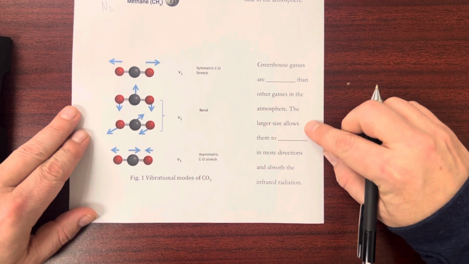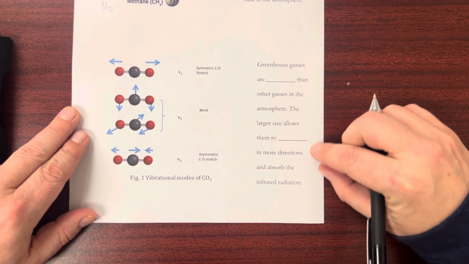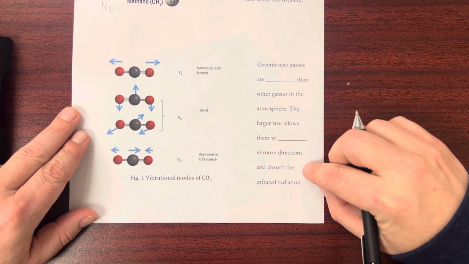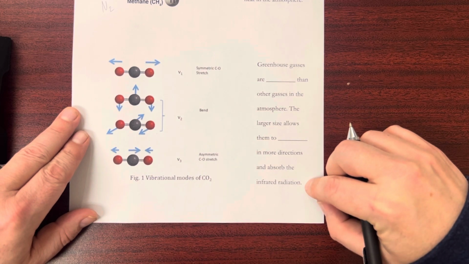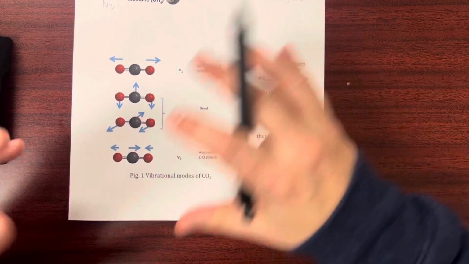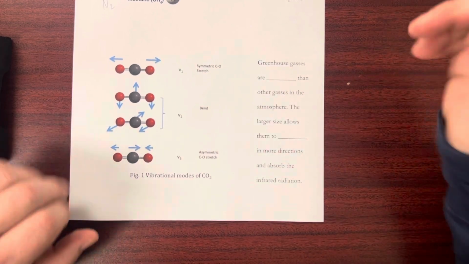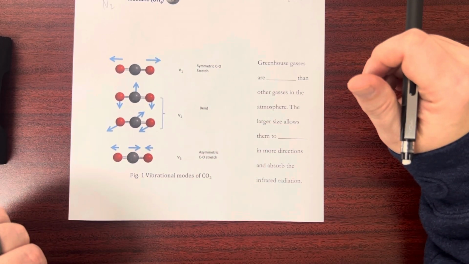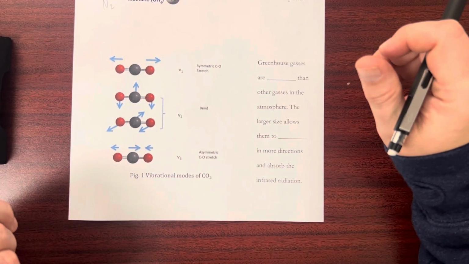The larger size allows them to move in more directions and absorb the infrared radiation. So just the fact that they have more ways that they can vibrate allows them to pick up this extra energy and then scatter it through the atmosphere.